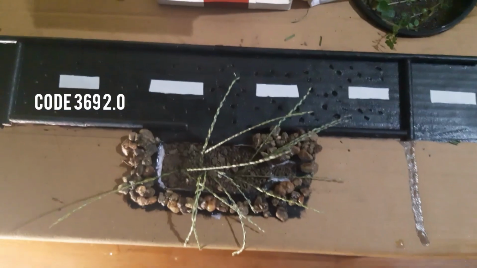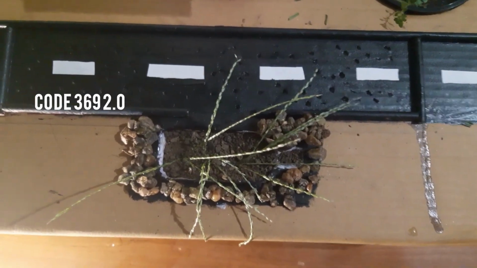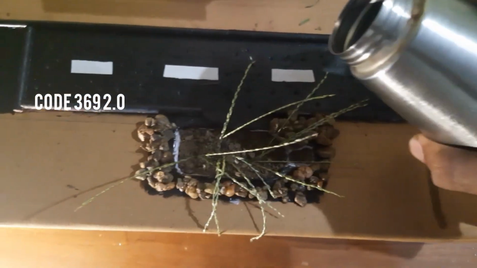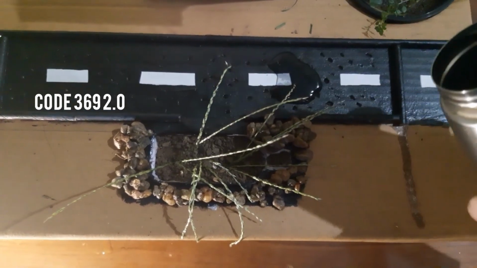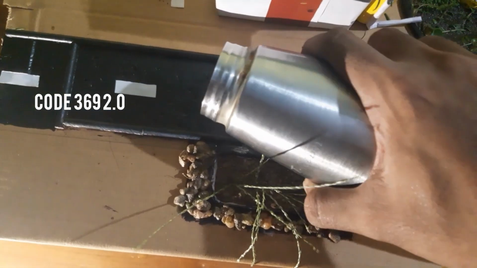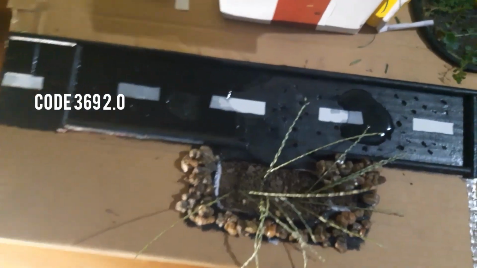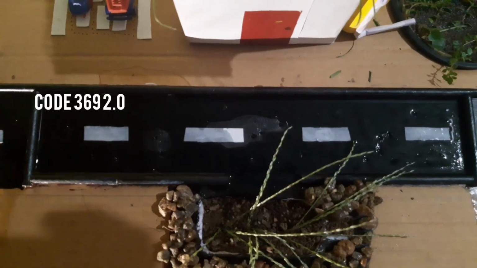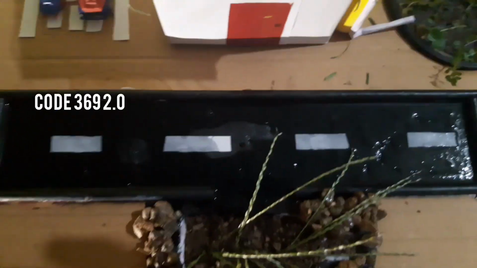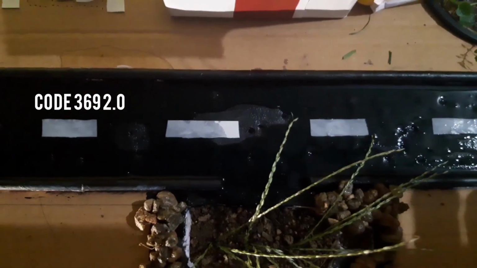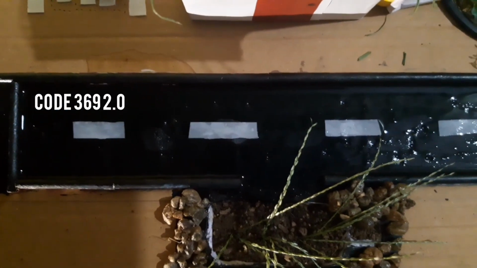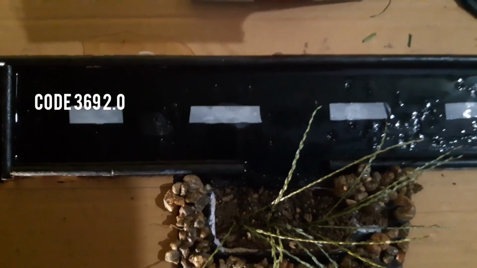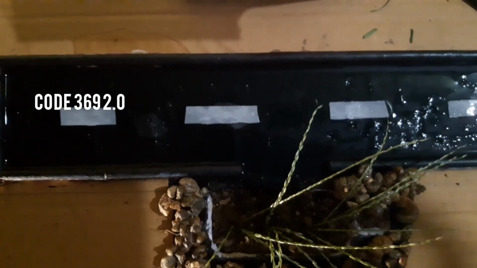Now, let's demonstrate the permeable pavement. See here, when the water is poured, it passes through the pores in the road. See here, the water was poured more, but now the water has been reduced.